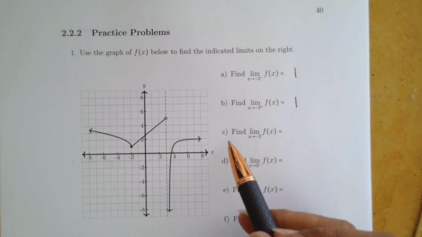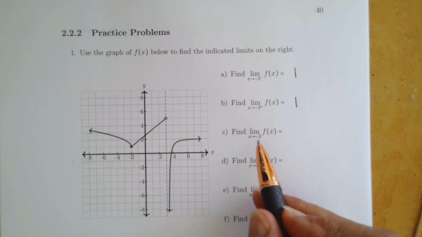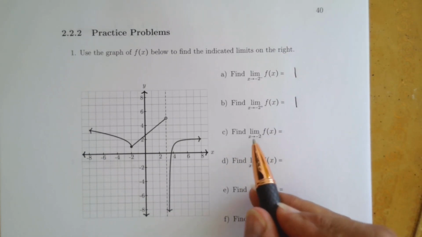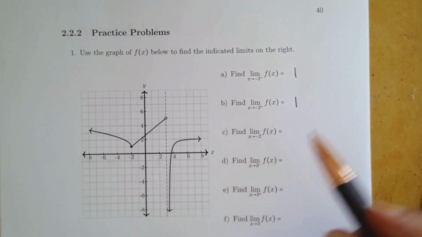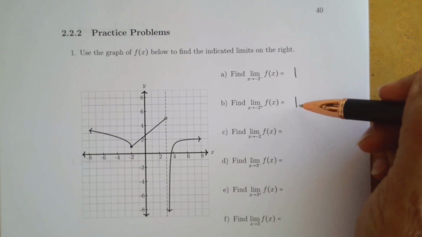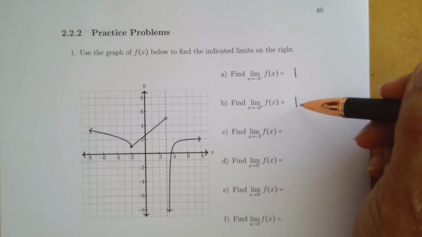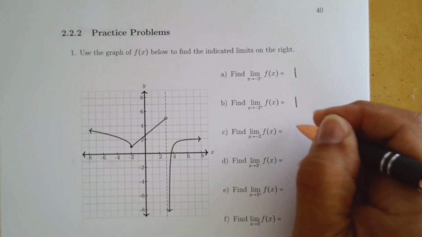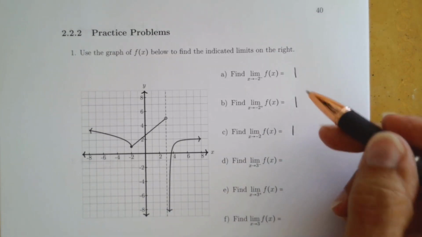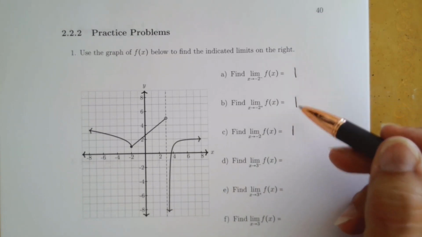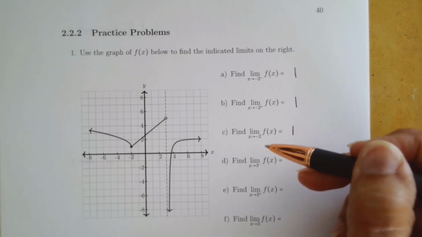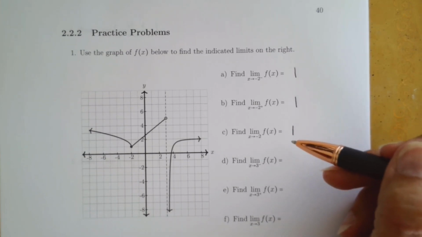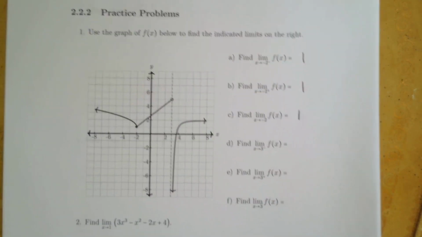Part C says, now find the limit as x approaches -2 of f of x. So remember, when there's no plus or minus here, the limit from the left and the limit from the right must be the same. If they are the same, that is the limit. If these are different, then the limit would not exist. So both sides have to meet up at the same point. Okay? All right, let's look at D.